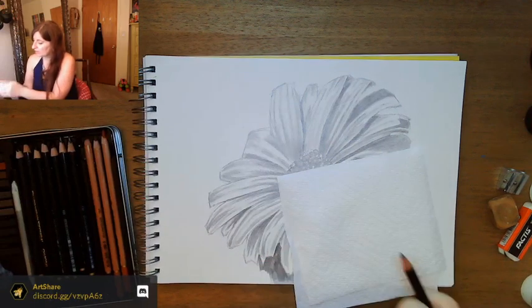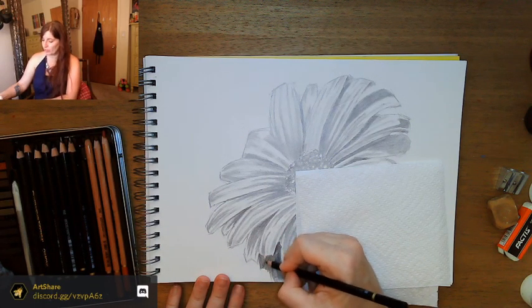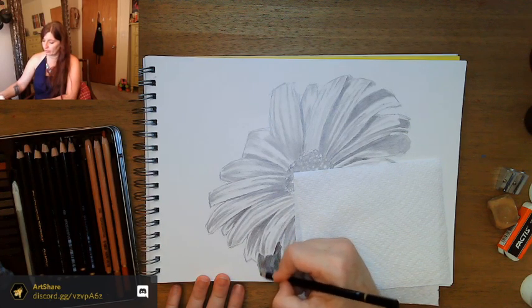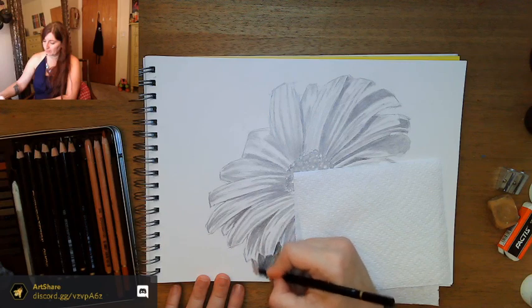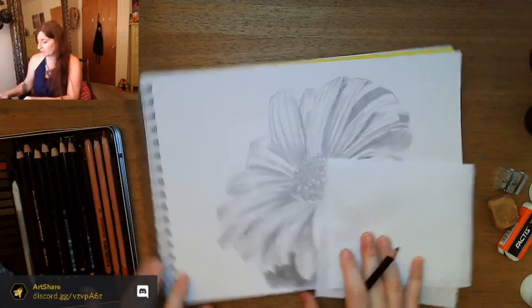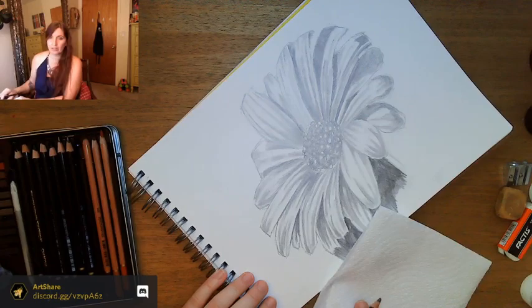I'm getting marks on my hand. I can feel it. That's the thing. When you do this long enough, you can start to feel the pencil on you. Now this, you can go ahead and definitely turn your drawing.